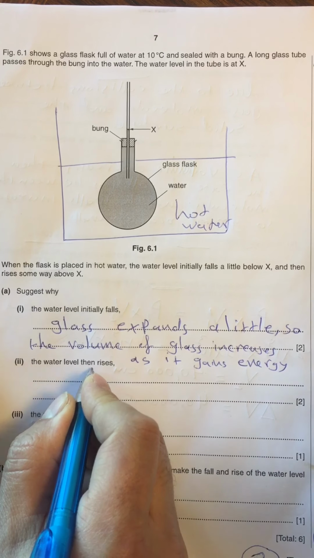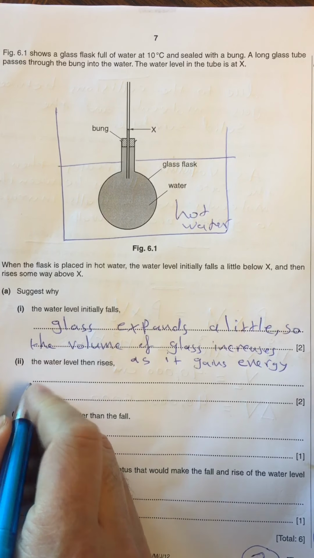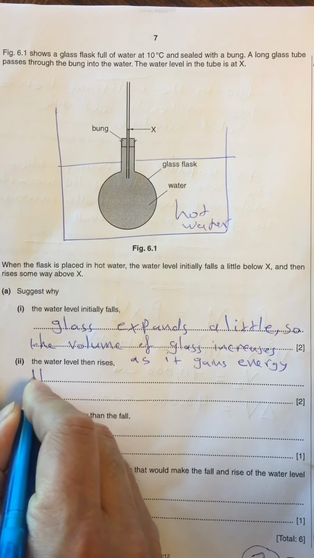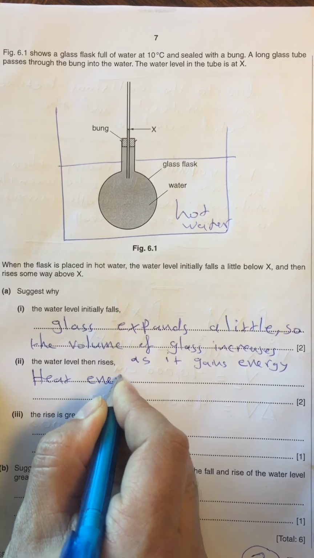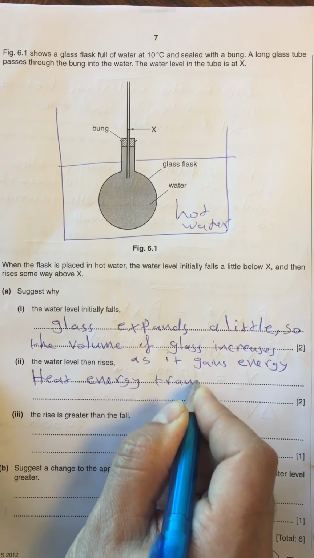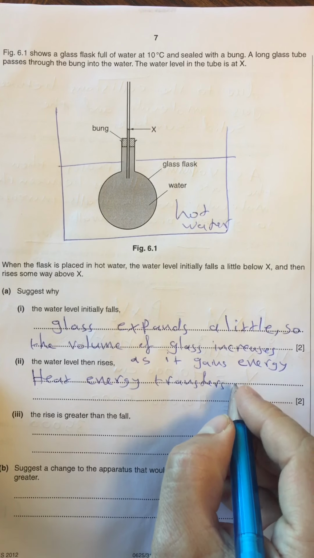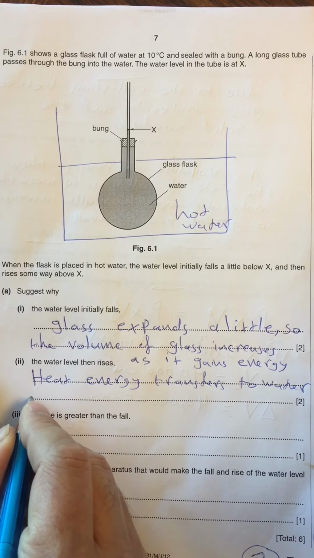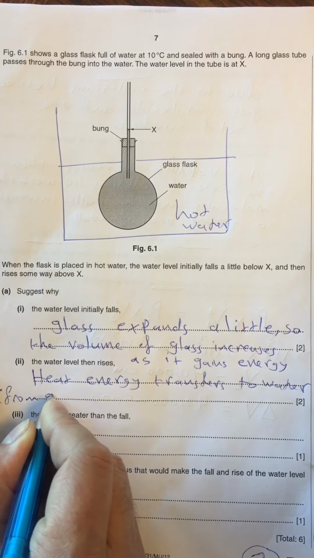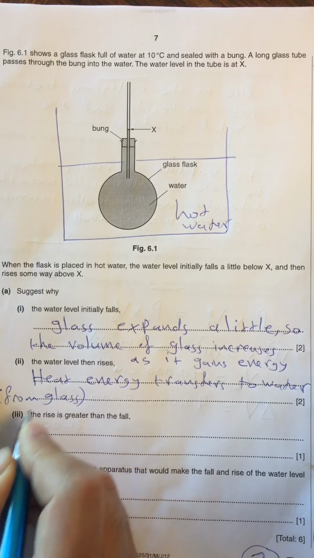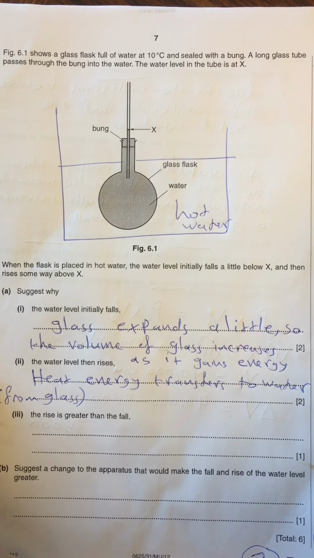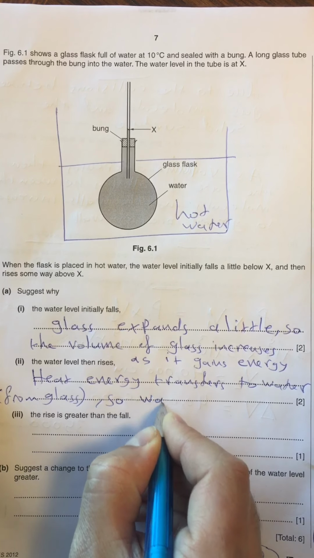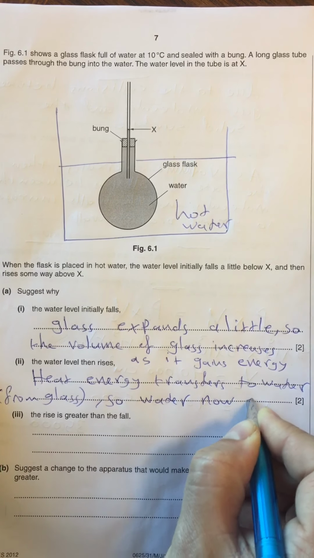Now, the water level rises. Why then? Because the water now gains the energy, okay? So now heat energy transfers to water, surely from glass, although glass is a bad heat conductor, but it will become hot, so there will be some conduction between glass and water. So yes, water now expands.